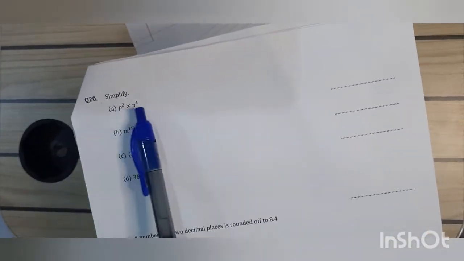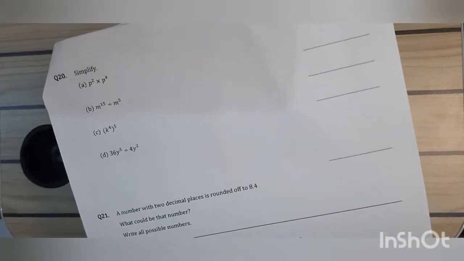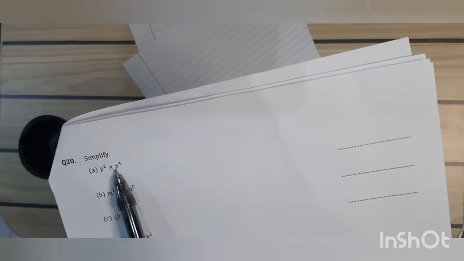Now coming to question number 20, simplify. This is again an algebra question. It has 4 parts, A, B, C and D. The first part is p square multiplied by p power 4. So how will we solve it?